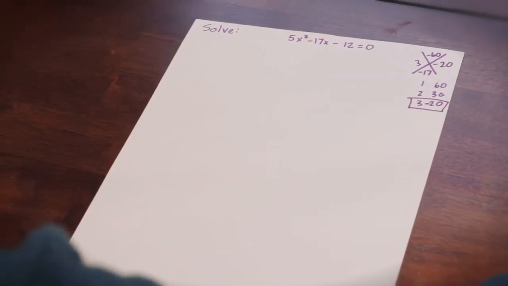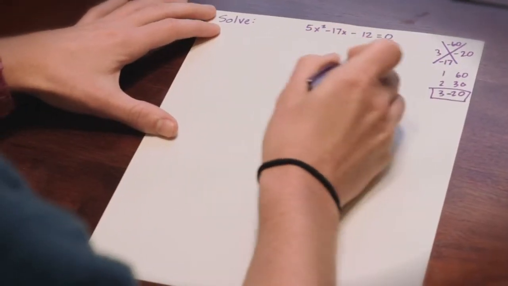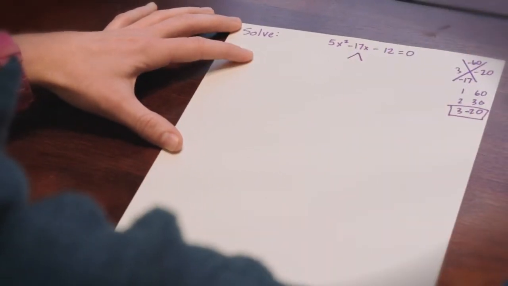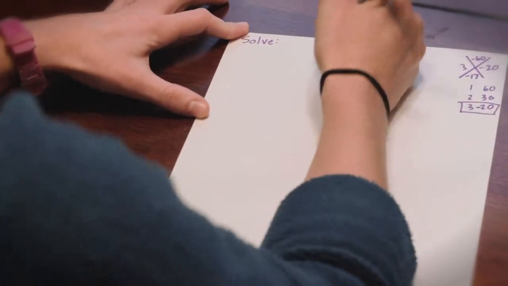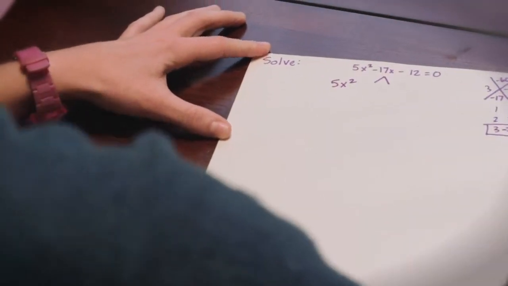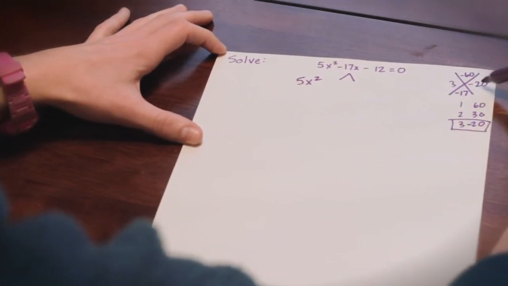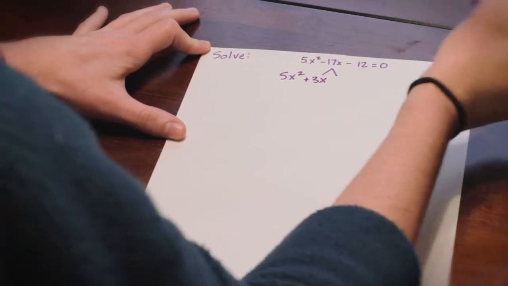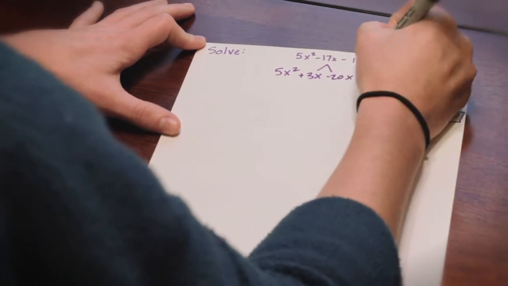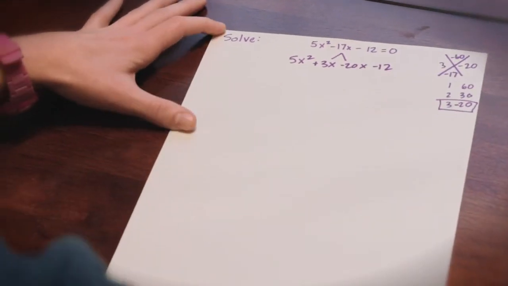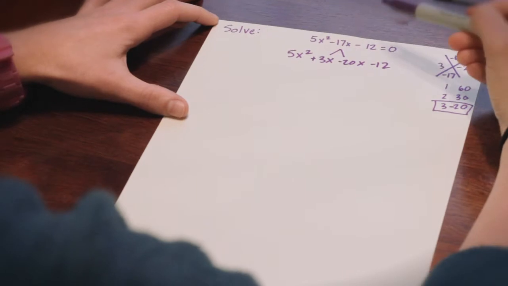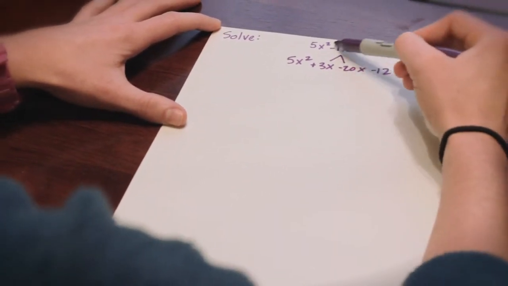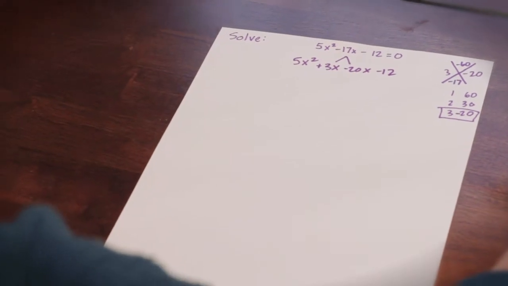Next, we're going to rewrite our original problem, but we're going to split the middle term. We'll start the same way with 5x squared, and then we're going to use the numbers that we found from our factors. We're going to do positive 3x and negative 20x, and then end the problem with negative 12 from the beginning. So our original problem hasn't changed at all. 3x minus 20x is still negative 17, so we didn't change it.